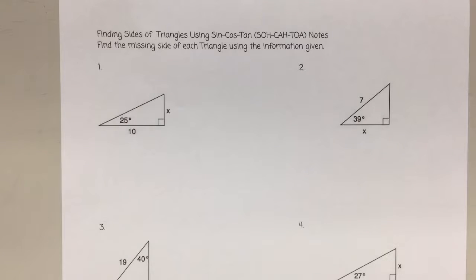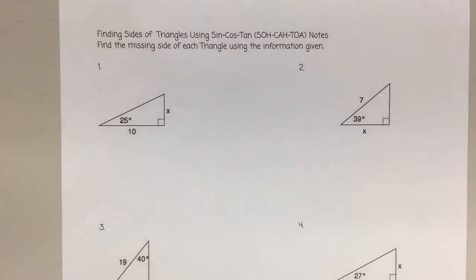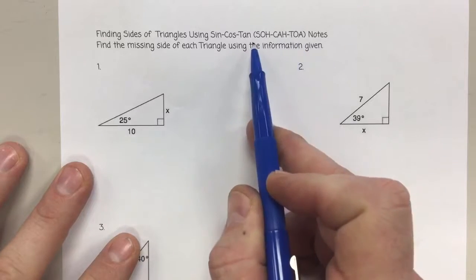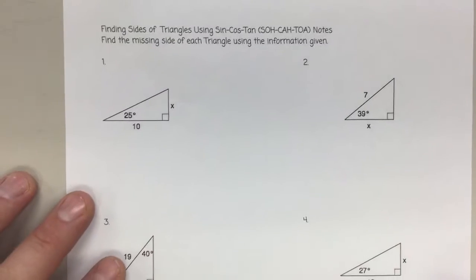Finding sides of triangles using sine, cosine, and tangent notes. In this lesson, we're going to be learning how to find missing sides in right triangles using information given about the triangle. We'll be basing our technique off of sine, cosine, and tangent using SOHCAHTOA from previous lessons.